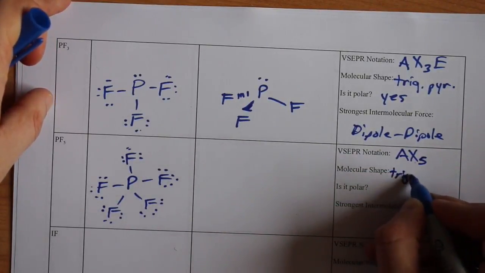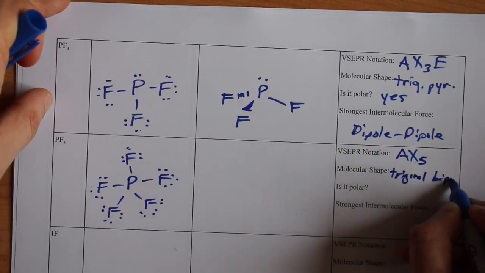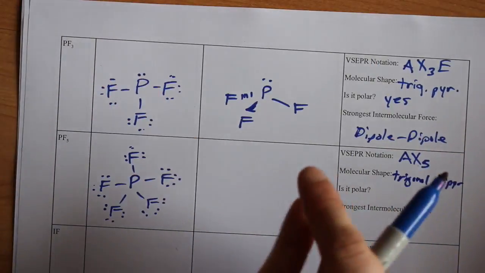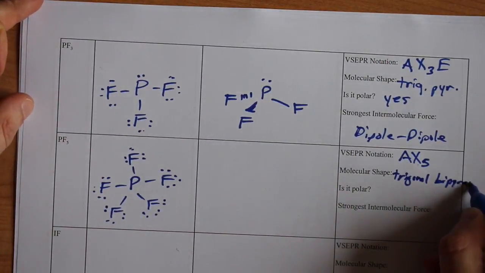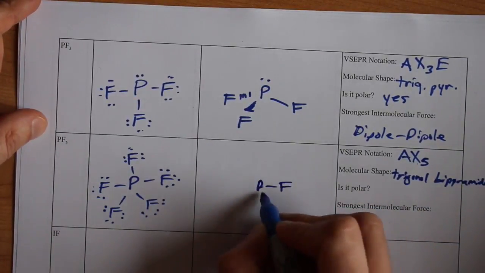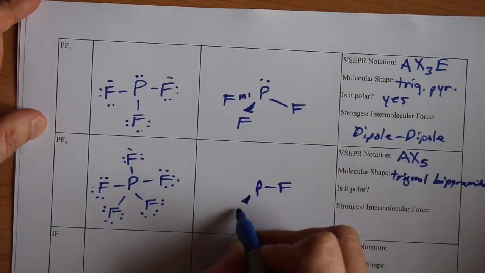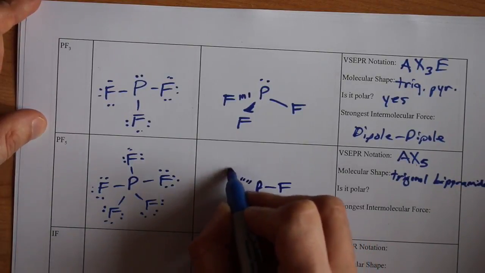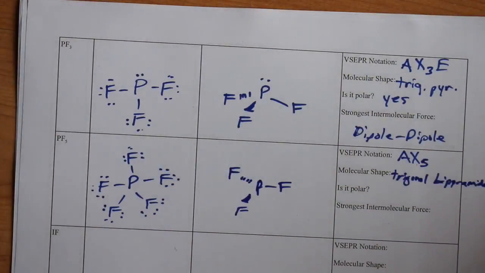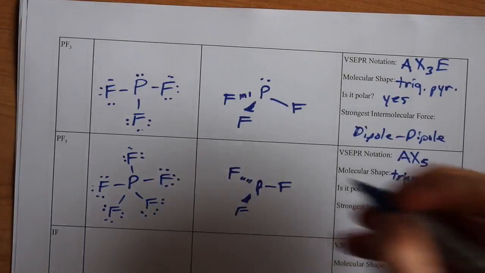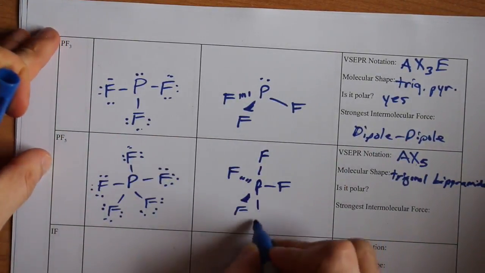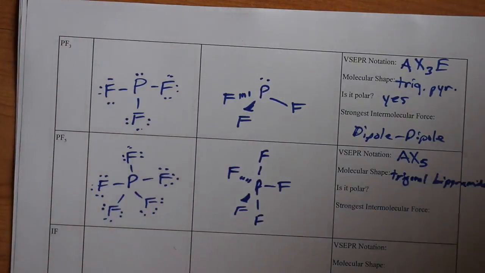It's called trigonal bipyramidal because 3 of these fluorines make a trigonal planar base, but then there's a fluorine sticking out above and below it. I'm going to draw it exactly like that to emphasize it to you. Here's the fluorine coming out at you, and here's the fluorine going into the page. Looking at that, you can probably see why it's called trigonal bipyramidal. Trigonal at the base, and then the pyramidal comes from this fluorine making a pyramid in the upward direction, and this fluorine making a pyramid in the downward direction.